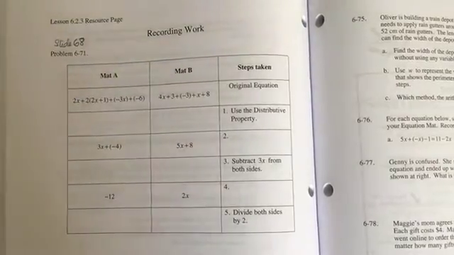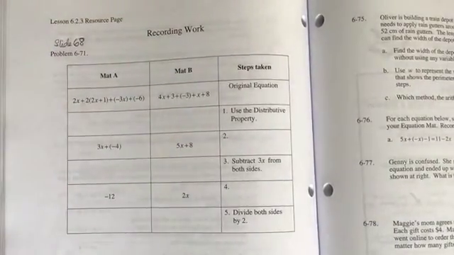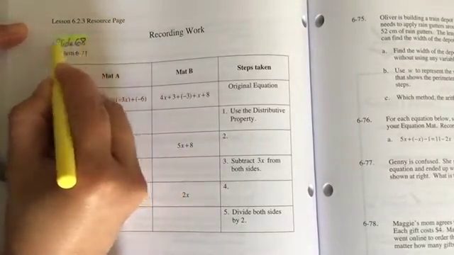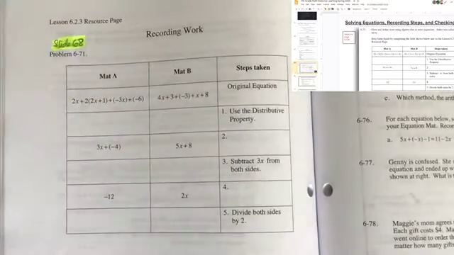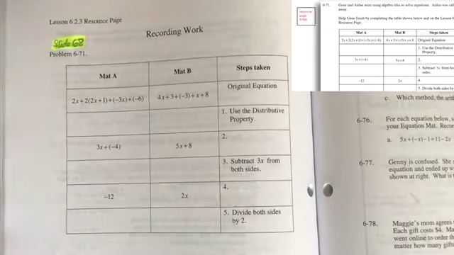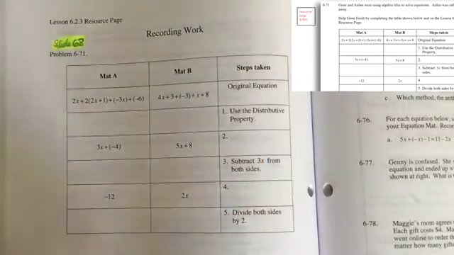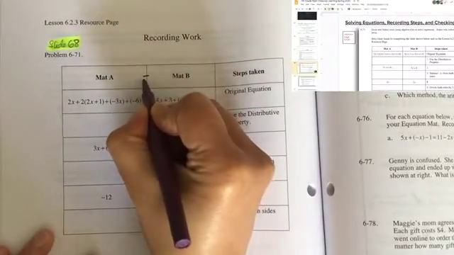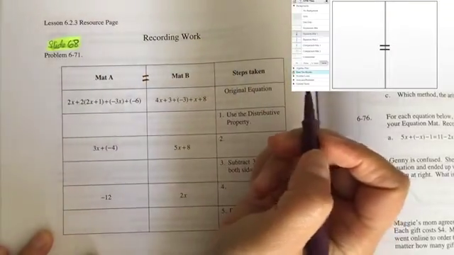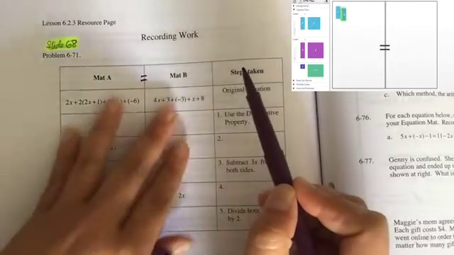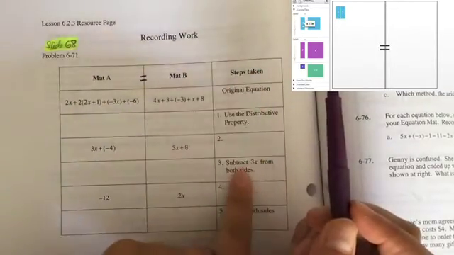Okay, so what I'm going over is the problem on slide 68 of the slide deck, which was part of classwork today. Just want to make sure everybody got the steps correctly. So the mats A and mats B are equal to each other. What we're dealing with right now are equations and solving for equations. So we've gone over how to solve the equation and also how to record our steps.